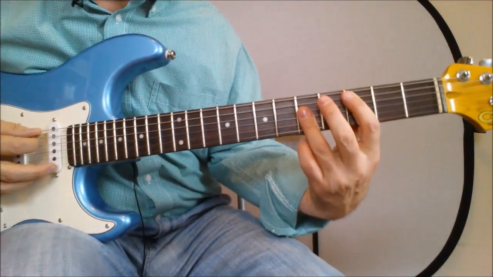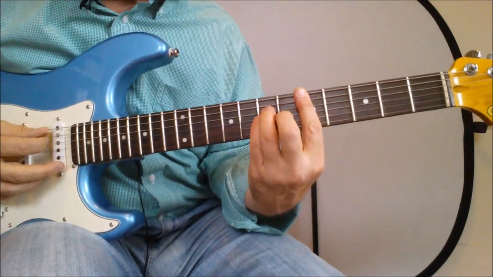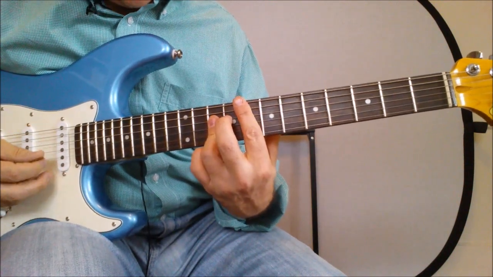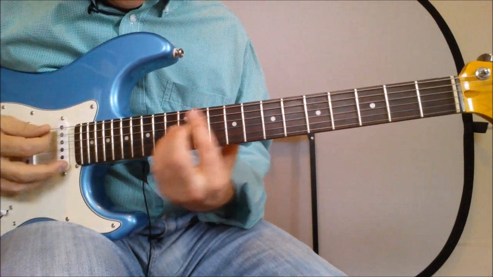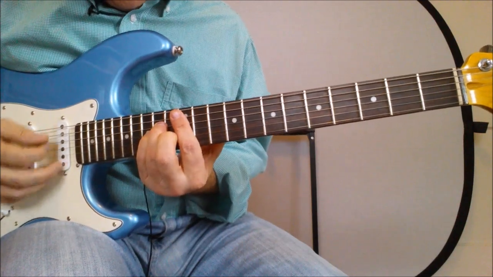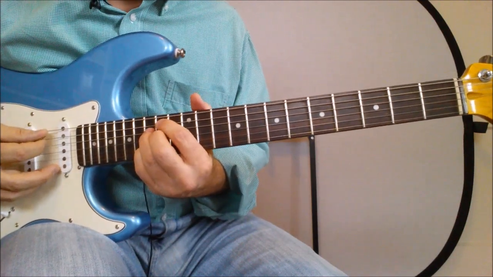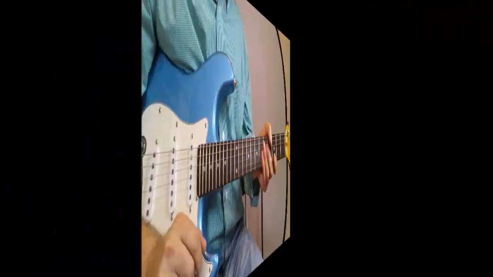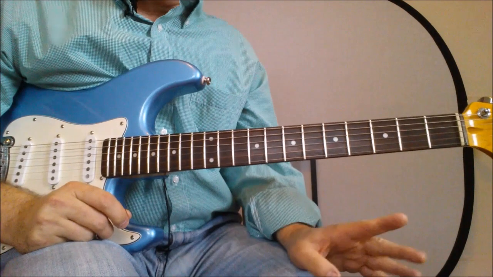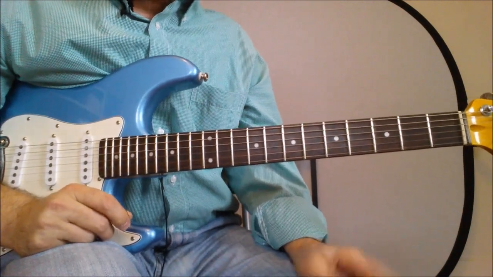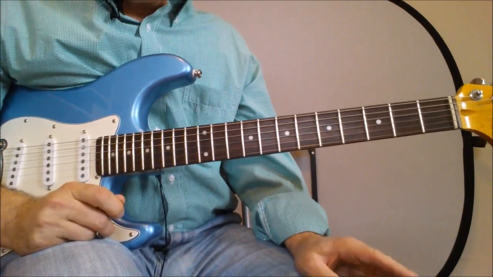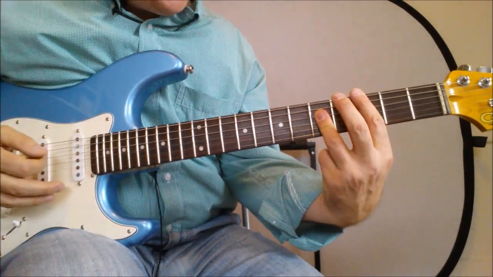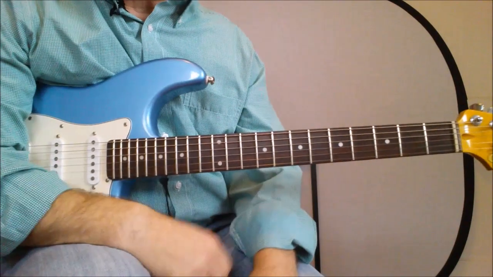Okay, let's do that one more time. C major, D minor, E minor, F major, G 7th, A minor, B minor 7th flat 5, and C. Okay, so now that we know the harmonized major scale, what can we use it for? Well, there's lots of things that you can use it for, or use it with. Let me just give you a few.